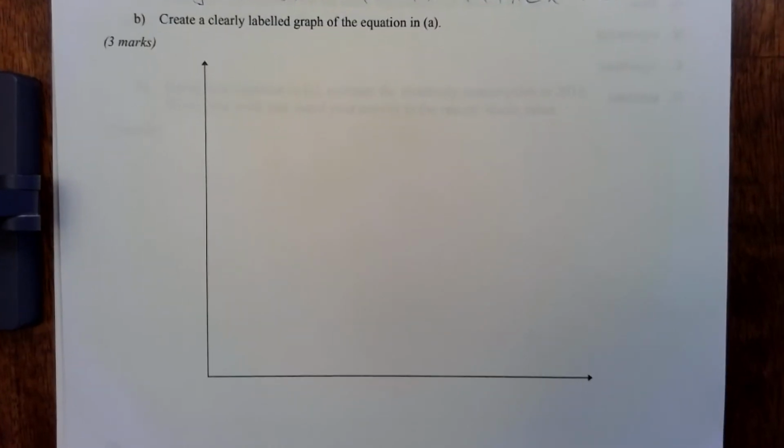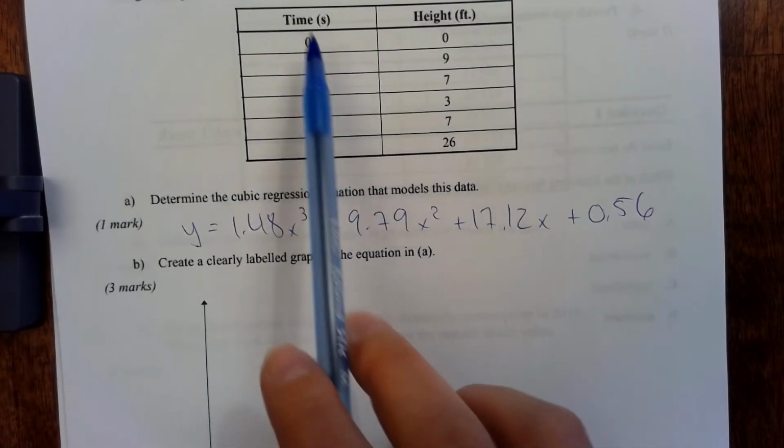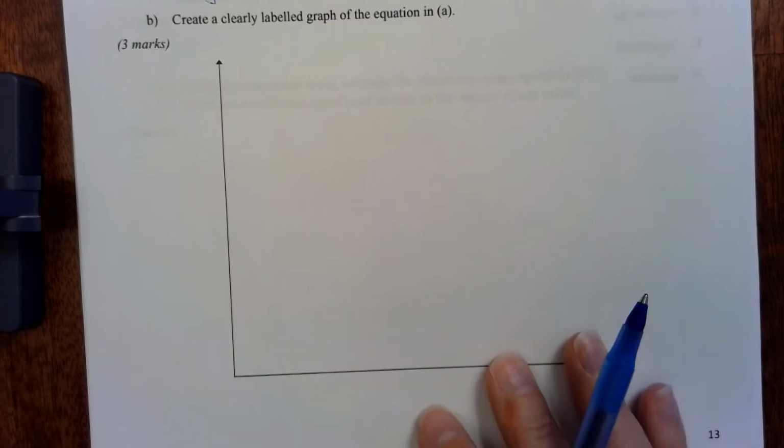Create a clearly labeled graph. All right, we need axis titles. So what is each axis? We need axis scales, we need dots, and we need probably a line through here as well. So typically, whenever we have time, that's going to be on the bottom. So I'm going to throw time on the bottom.